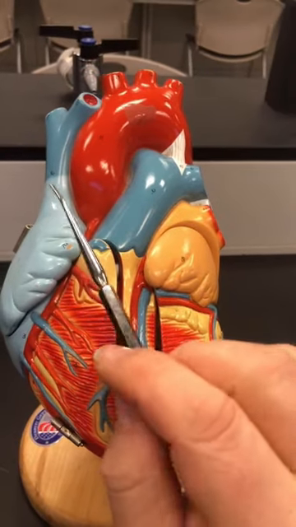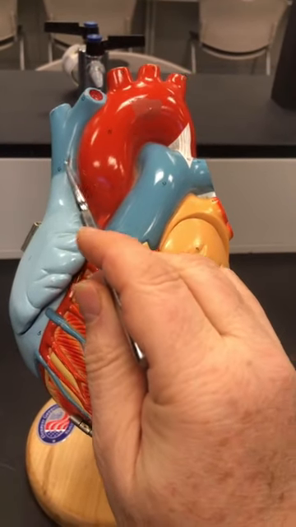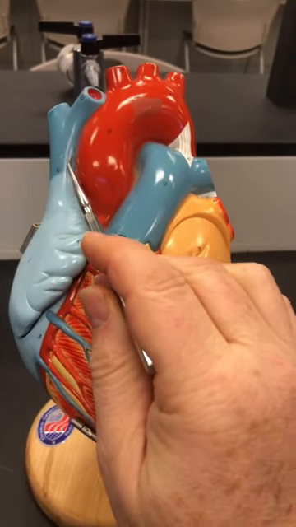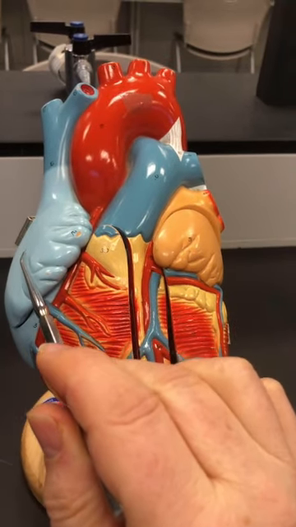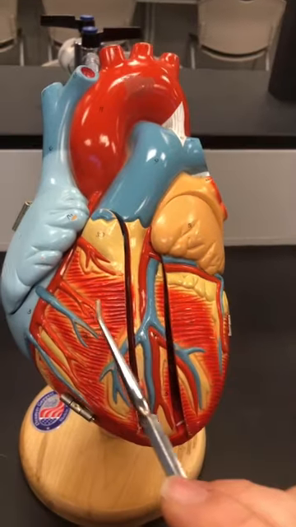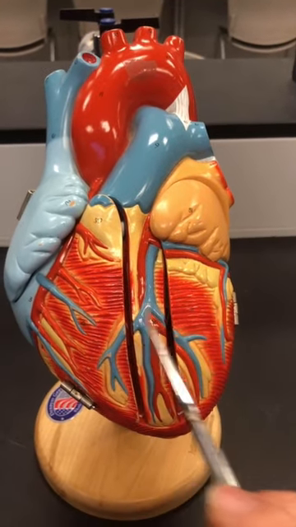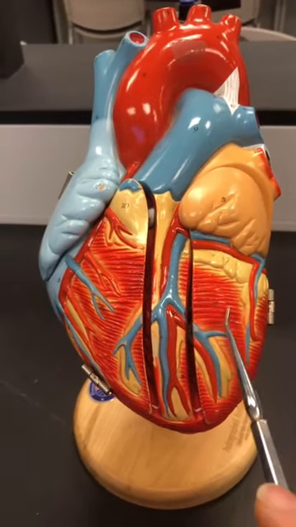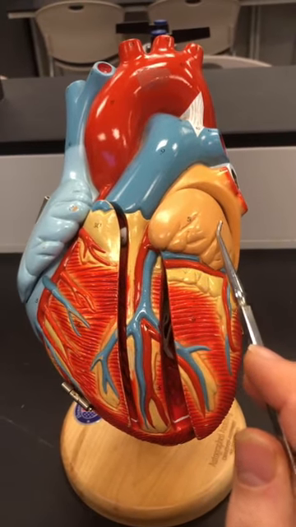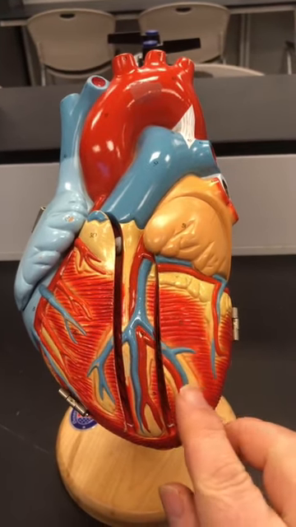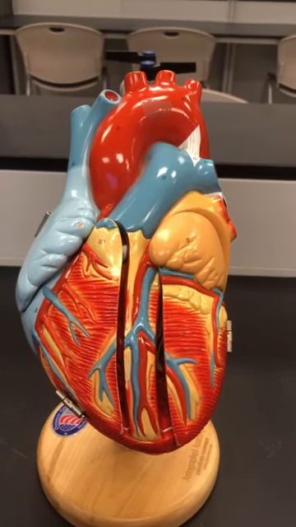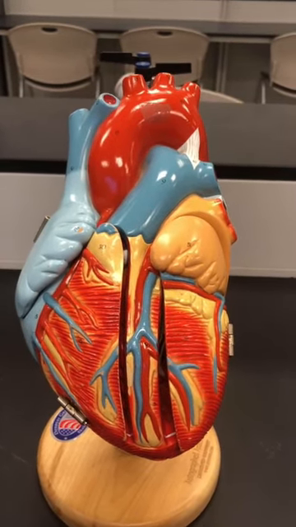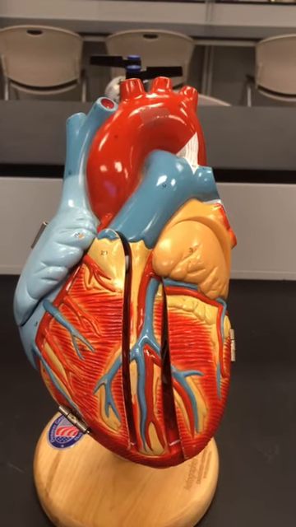Another thing to note, this is a superior vena cava. The superior vena cava is attached to the right atrium. So this is the right atrium, right ventricle, left ventricle, and left atrium. And remember, when talking about right and left, you're talking about the patient's right and left, not necessarily what's on your right or your left.